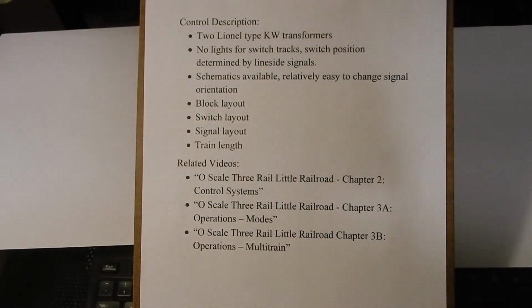Next on our list is train length. Now that's very important, as we'll show in this short video clip showing the maximum train that will be run on this railroad for normal operation.